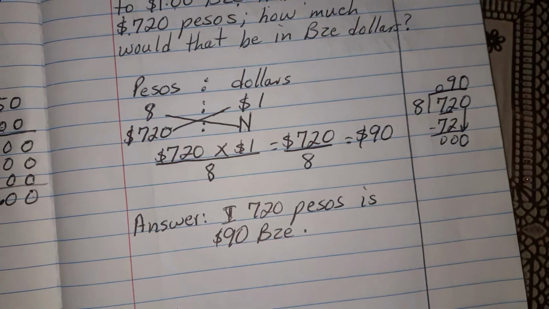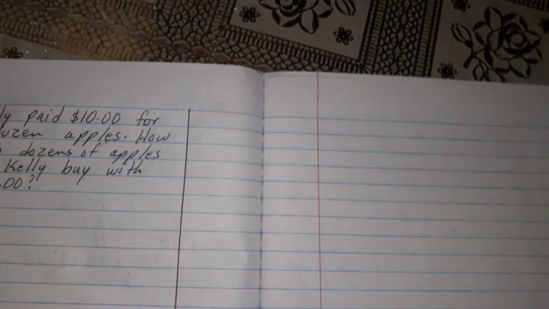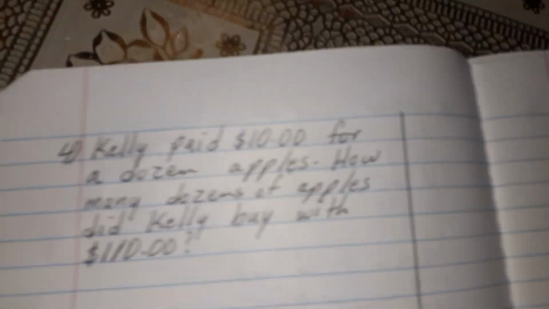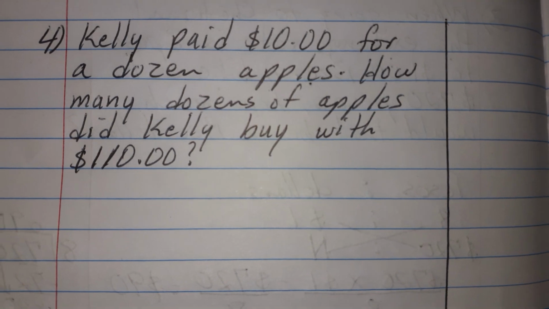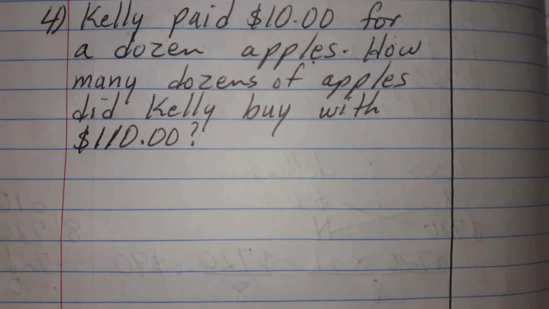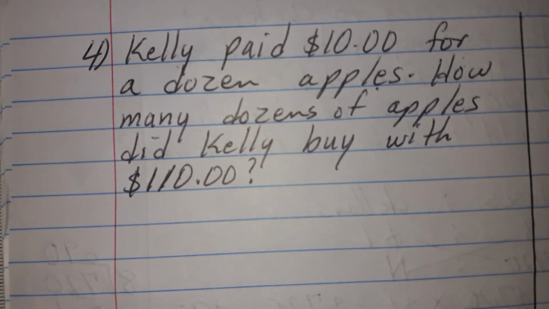Okay, now we go to the last example. It says Kelly paid $10 for a dozen apples. How many dozens of apples did Kelly buy with $110?